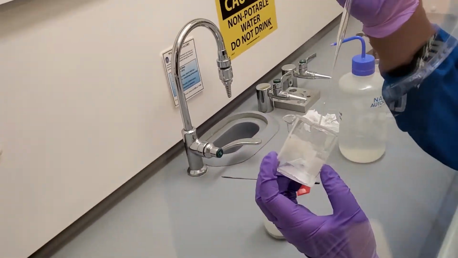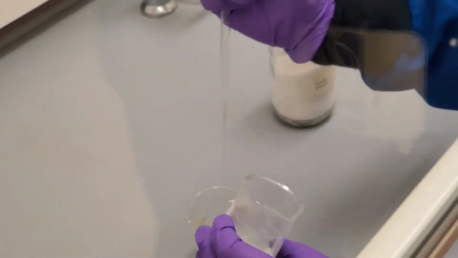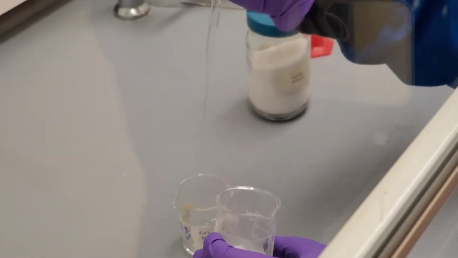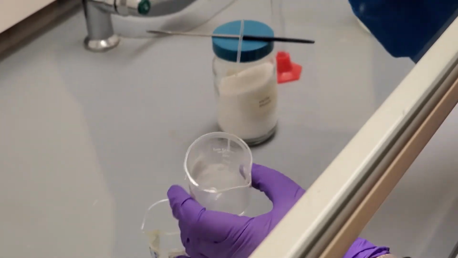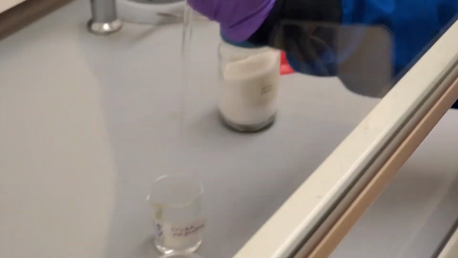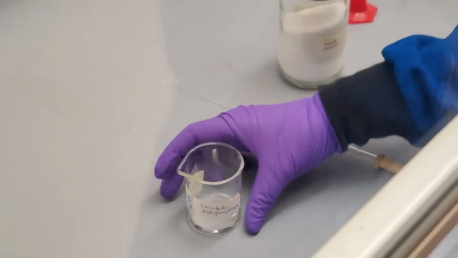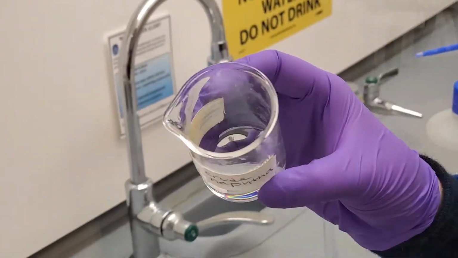For the crude naphthalene dissolved in ether, we need to transfer the ethereal layer to its pre-weighed and labeled beaker. We do so by pipetting the layer into the pre-weighed beaker, making sure not to suck up any of the sodium sulfate granules. Next, we will evaporate the ether using a light stream of air.